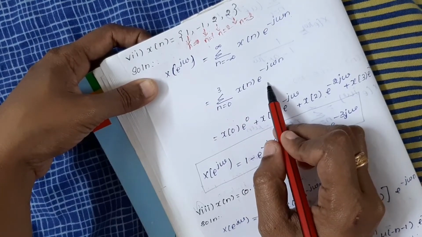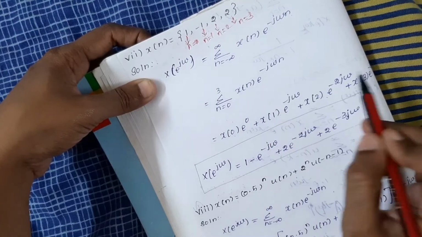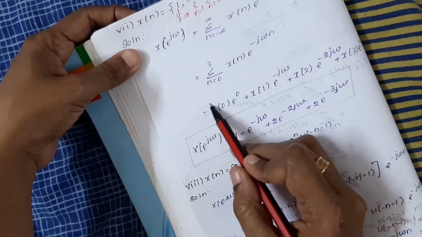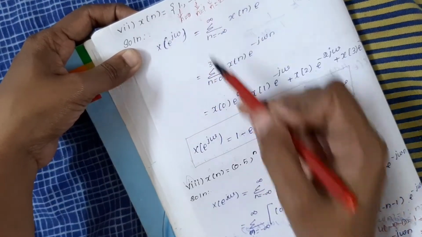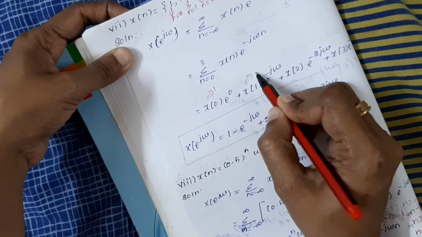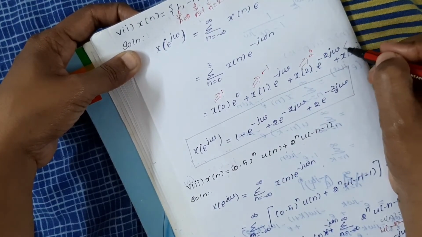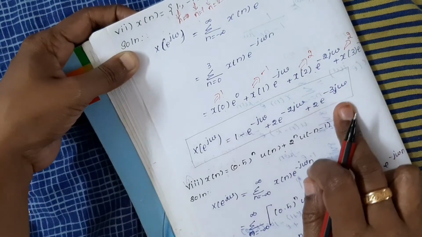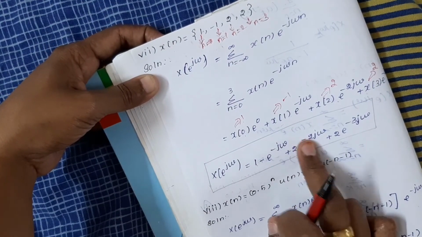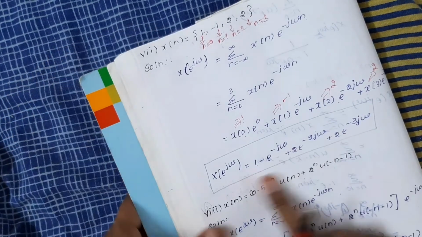It is 1. So first substitute n is equal to 0, next n is equal to 1, next n is equal to 2, next n is equal to 3. After substituting you will get the answer. What is x of 0? x of 0 is 1. What is x of 1? Minus 1. What is x of 2? 2. What is x of 3? 2. So substitute all the values and you will get the answer 1 plus e power minus j omega plus 2 e power minus 2j omega plus 2 e power minus 3j omega. Okay, so that is the answer.